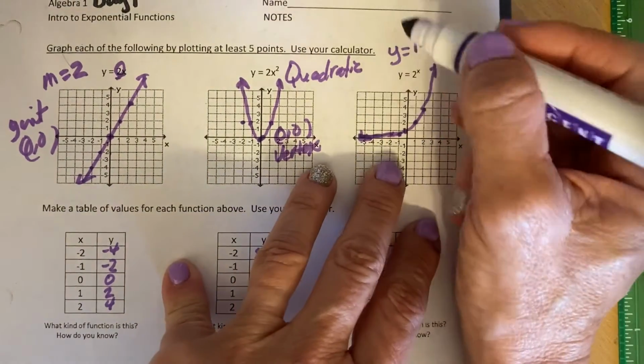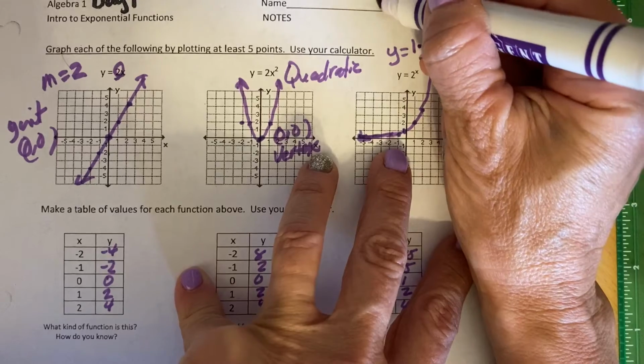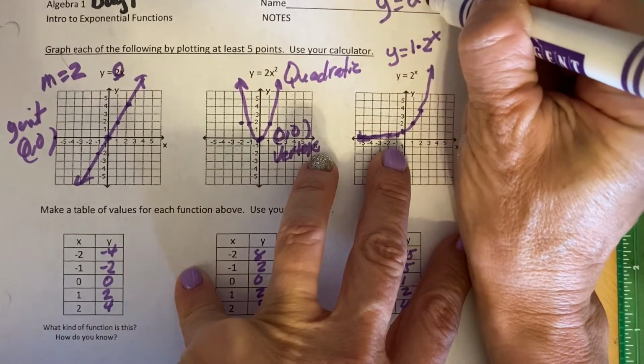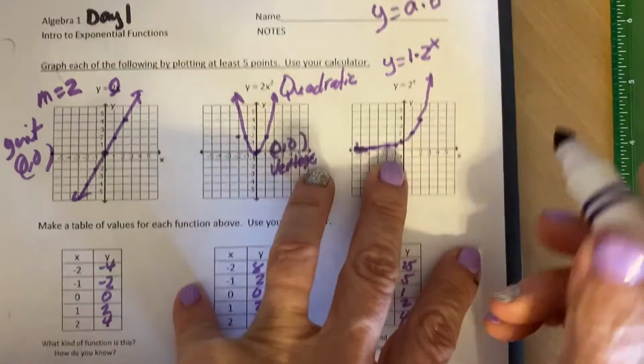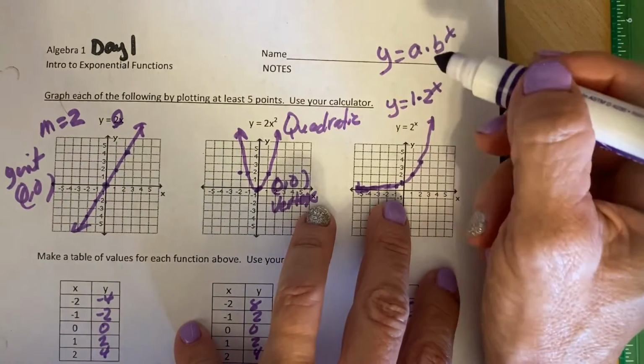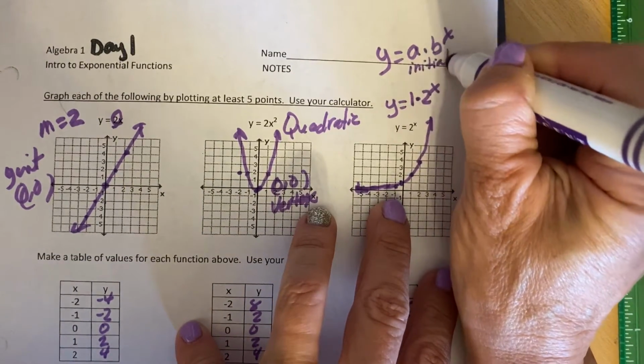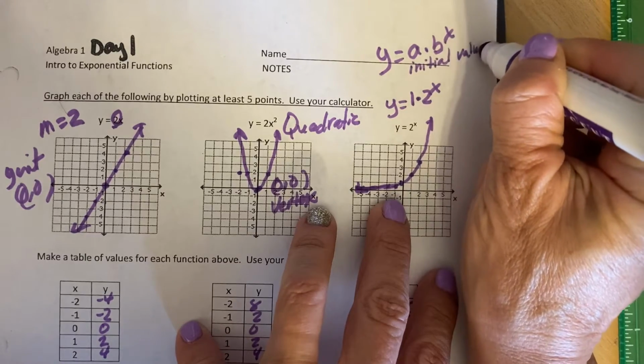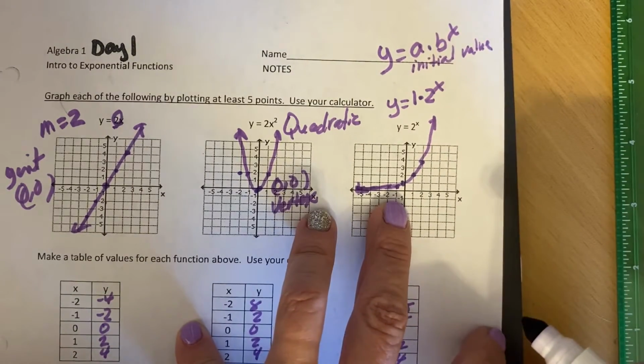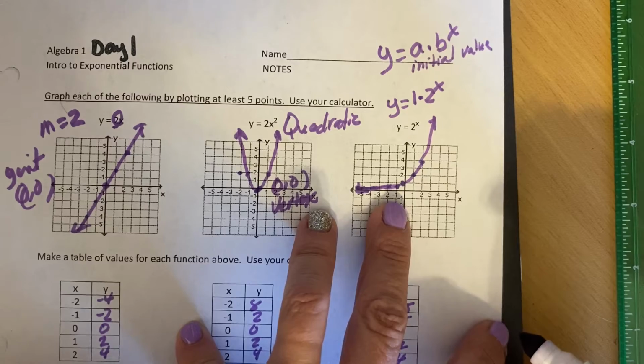And we have a formula, and our formula is y is equal to a times b to the x. And so the a is what we call the initial value. And hopefully you can remember that anything that we call initial value is our y-intercept.